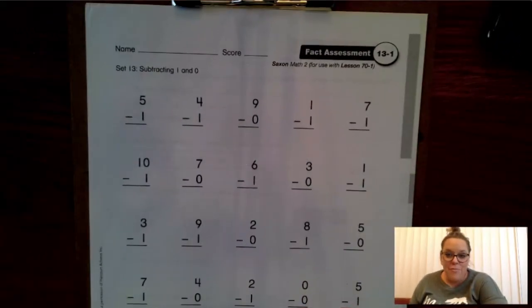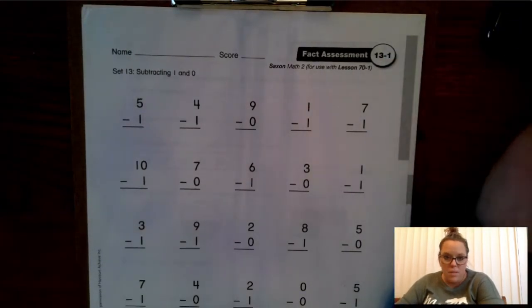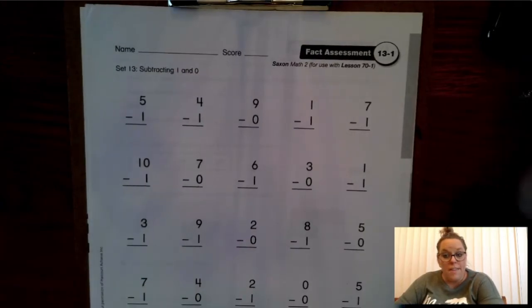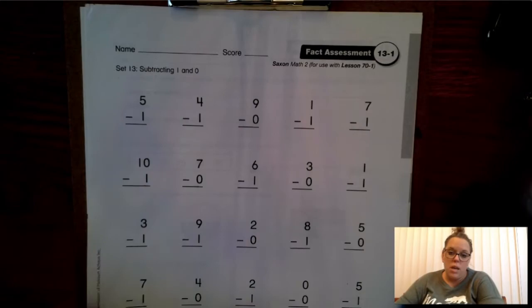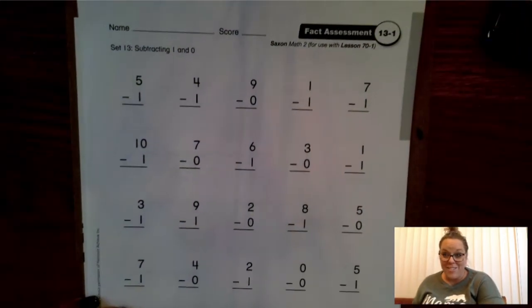Friday. Today for math, you have a couple of different tests to take. The first test is your Fact Assessment 13-1. You will need a pencil for that, and that's all. Remember that this test is not timed, so take your time and go through. This is subtracting ones and subtracting zeros.